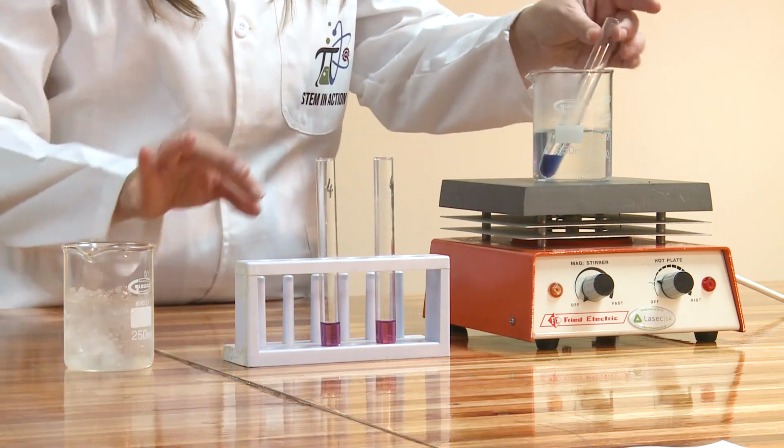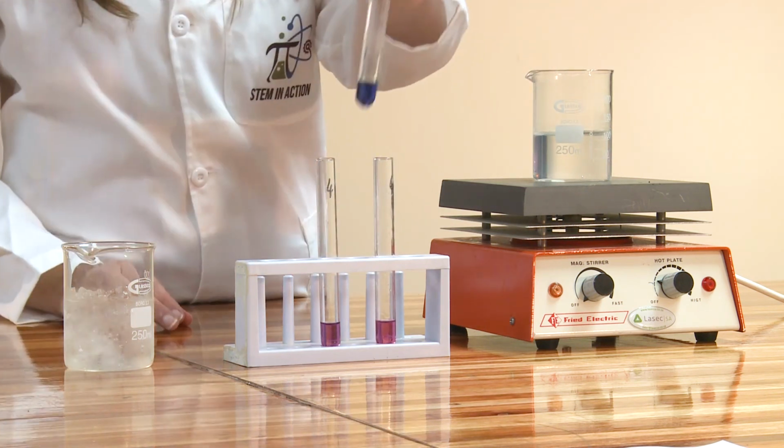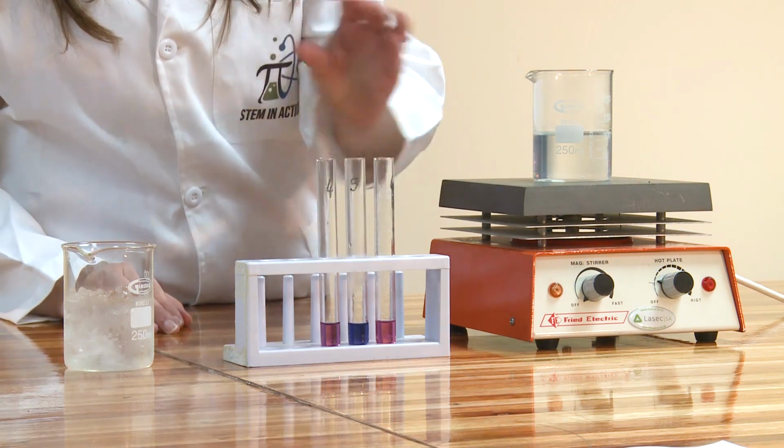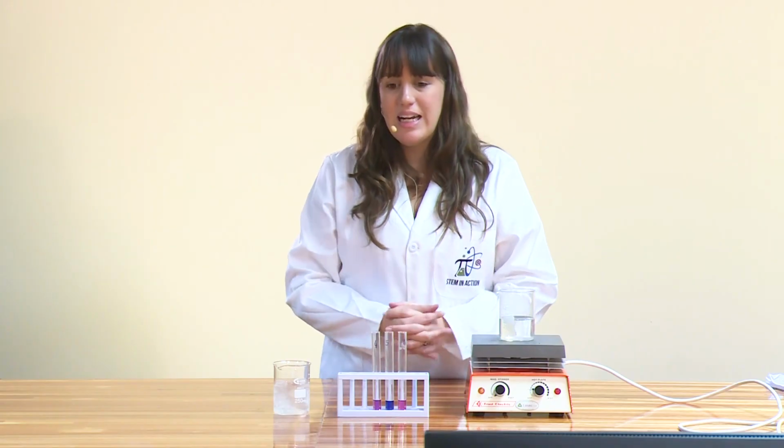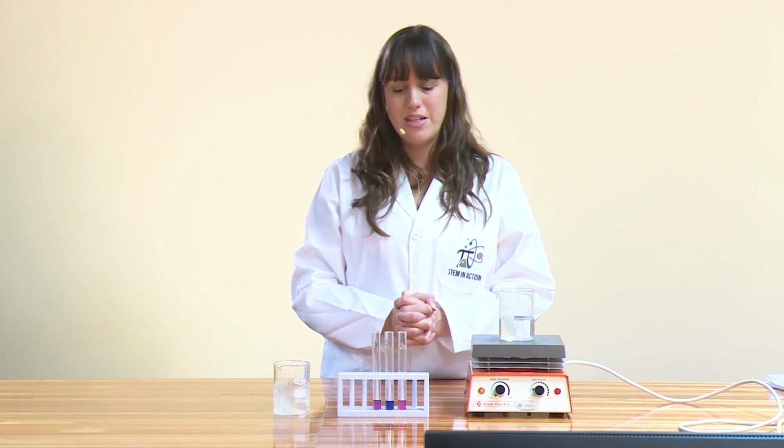So let's just put them all next to each other so we can get a clear comparison of the colors. So here we can clearly see that there has been a change in the equilibrium due to the difference in colors we see in the test tubes. Therefore, the temperature does shift the equilibrium.